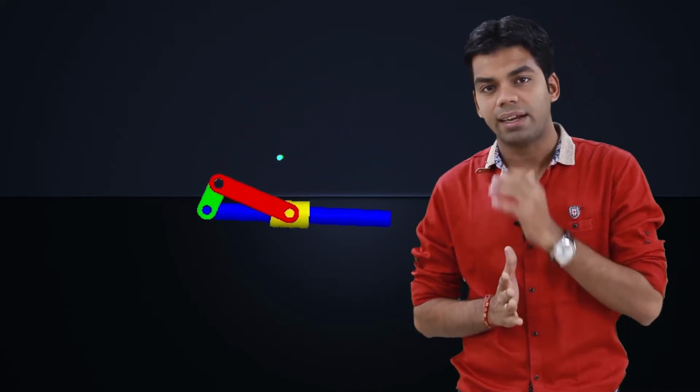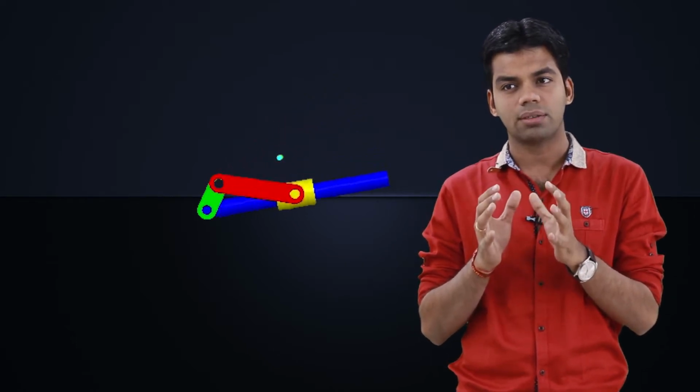Second very important thing: here you can see the connecting rod is rotating about one point, at one end of the crank. The blue colored cylinder is rotating about the other point, the other end of the crank. That means the center of rotation of the connecting rod and the cylinder is different, and they are attached together at a point. Whenever there are 2 links which have different centers of rotation, if they are attached at a point, there will be a sliding motion between them. So the slider is sliding on the cylinder.